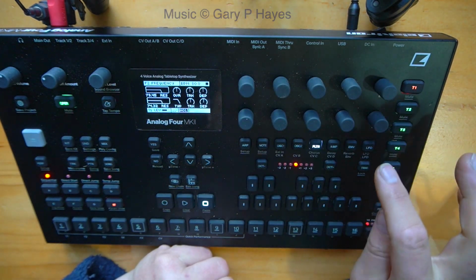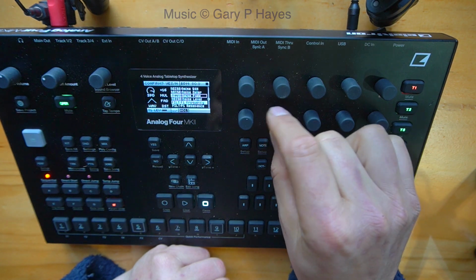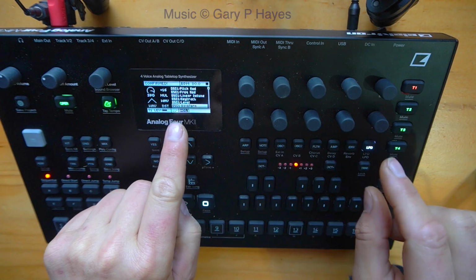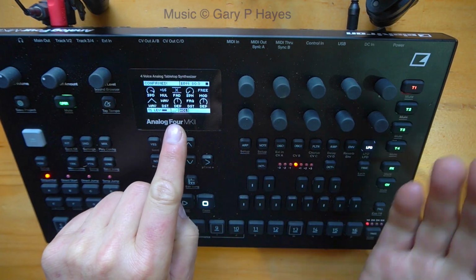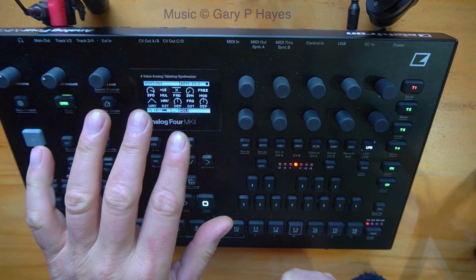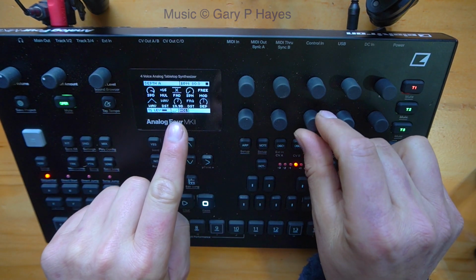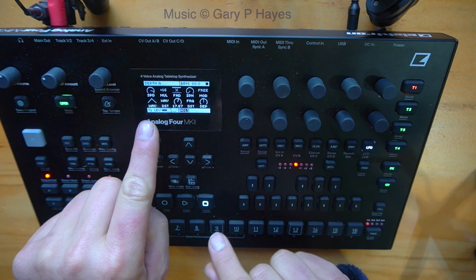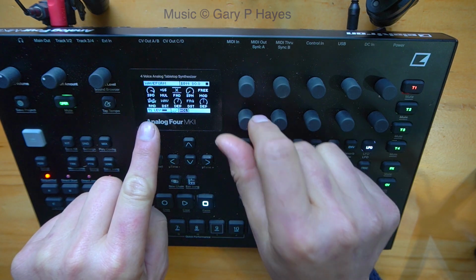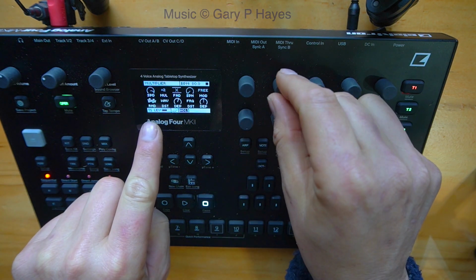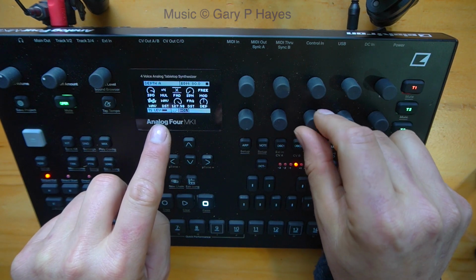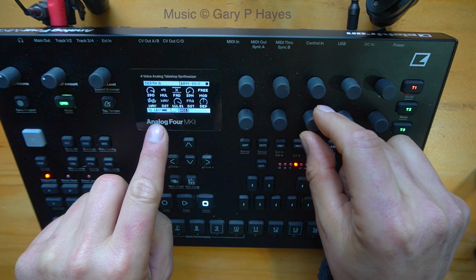So LFO 1, the destination for this one is going to be the waveform, oscillator 1 waveform. So that's going to step between, obviously, the different sawtooths, squares and things like that as I modulate it. And depending on the wave, you can hear it's a bit regimented, so we'll go to random and then slow it down and have quite a bit of depth so that it's doing the big switch all the time.